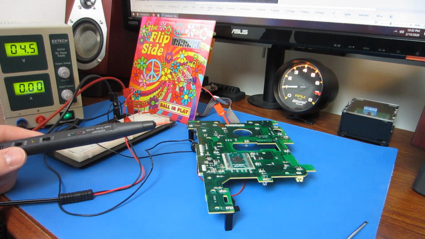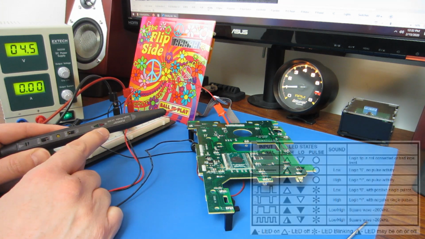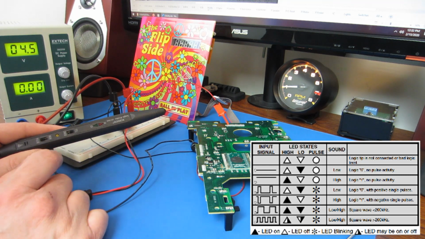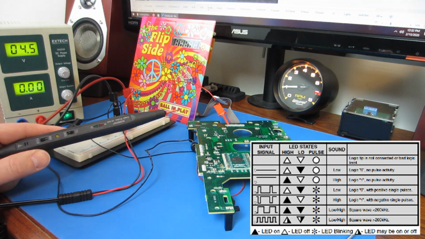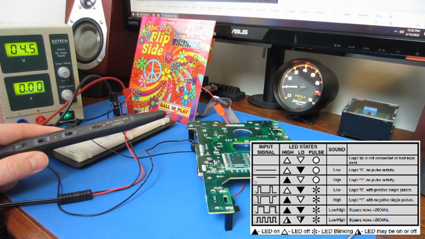So the probe will show you whether the signal is logic level high or low, and this light will flash if it's pulsing. And it'll also make tones that correspond to the frequency of the pulsing and in general how high or how low things are. So let's fire it up.